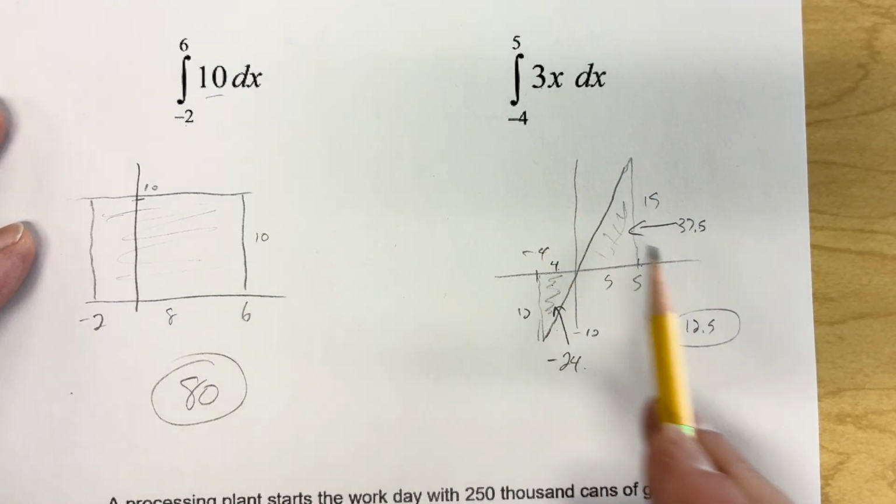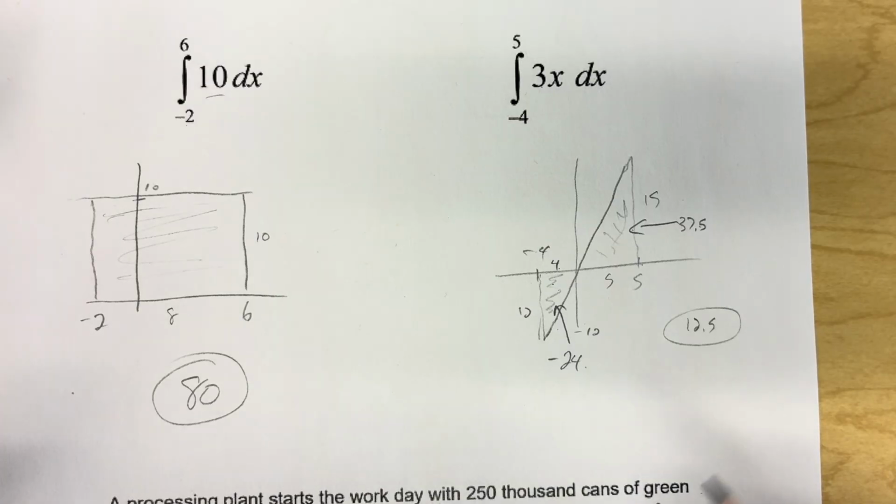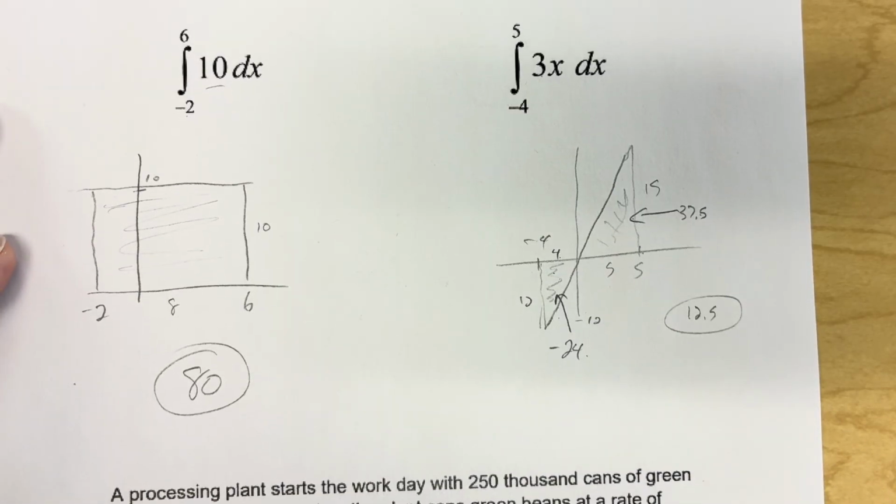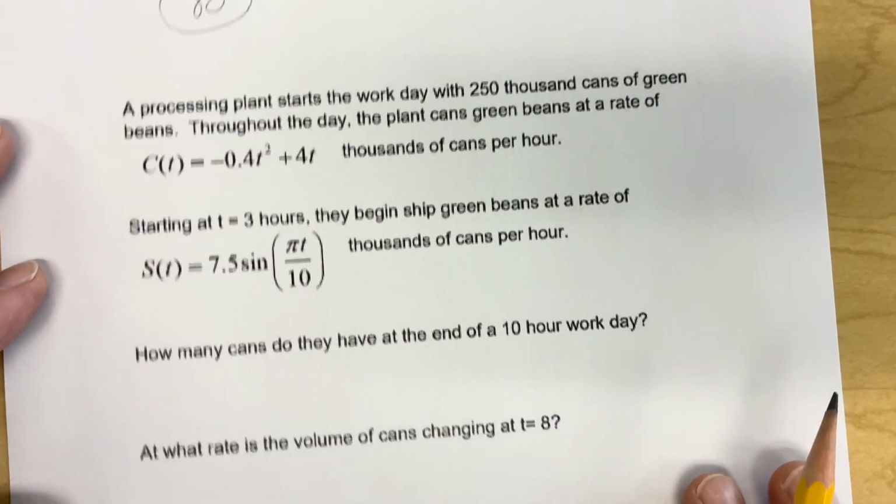So that gives us the answer using geometry. There'll be some other ways that we can do this in just a bit that might be more helpful, but this is how we could do it. All right, then we get one like this.